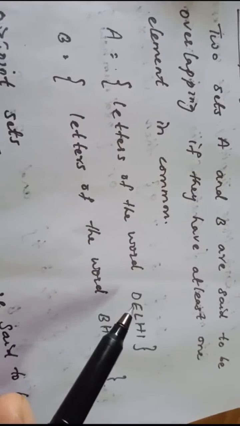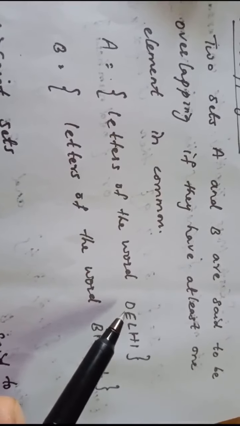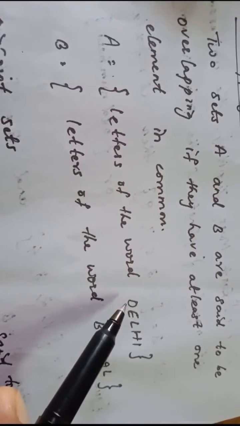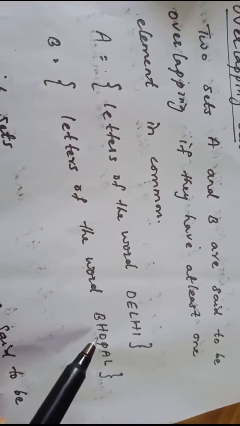And here we can see that in the first set, if you list out the elements, we can have the elements as D, E, L, H, I. And for the second set B, the elements will be B, H, O, P, A, L. And we can see that two elements are common. Which are common? L and H are common in these two sets A and B. Hence we can say that A and B are overlapping sets.